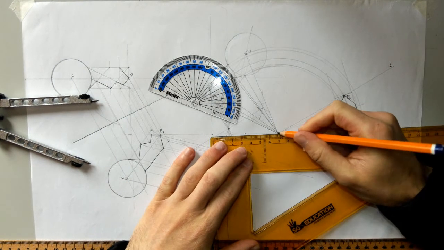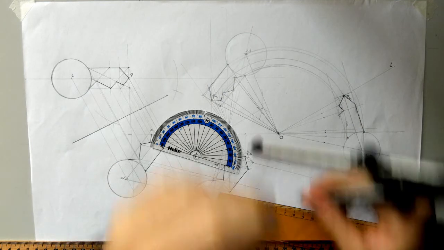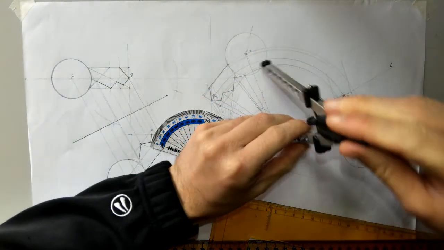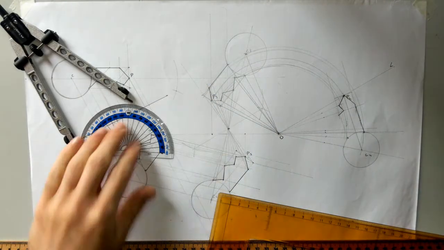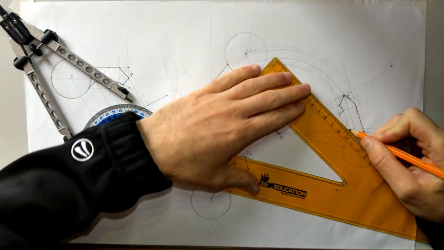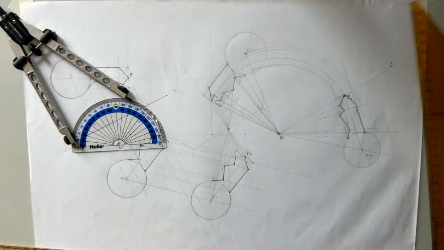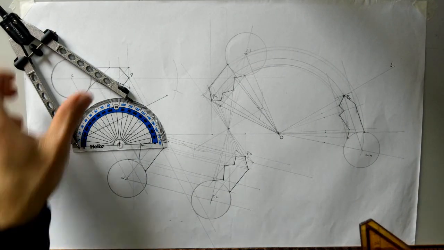Take that point up there. The last thing to do is just rotate that point into its position there. So it crosses just there. And then connect these two together. And that completes the actual question.